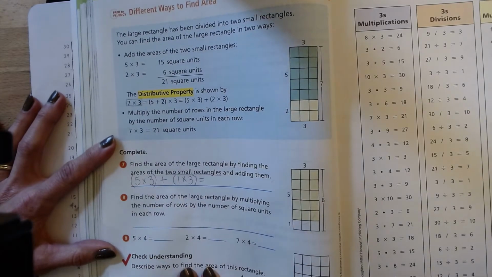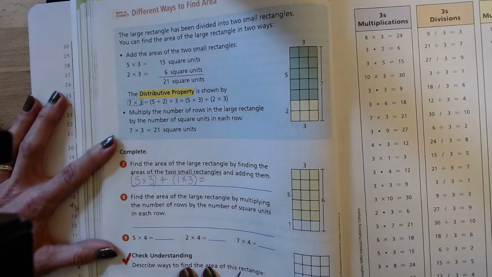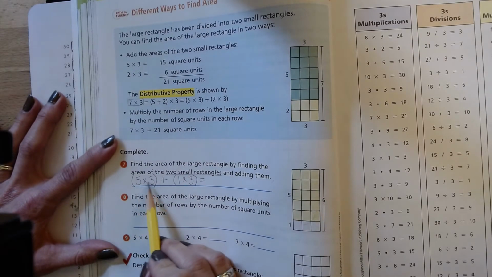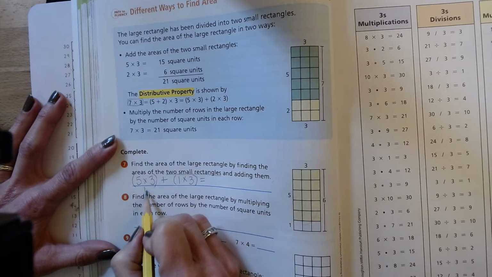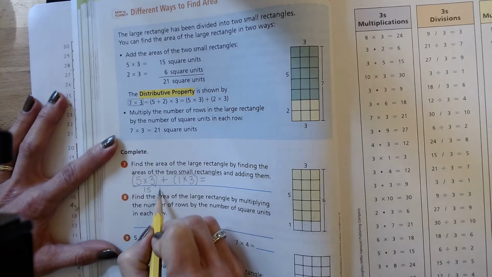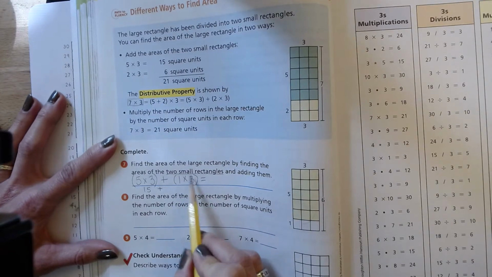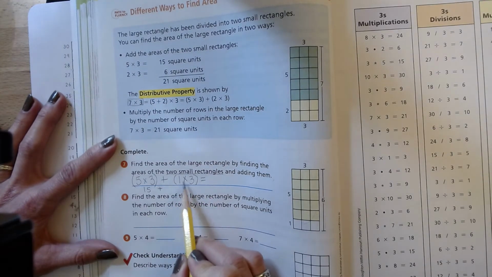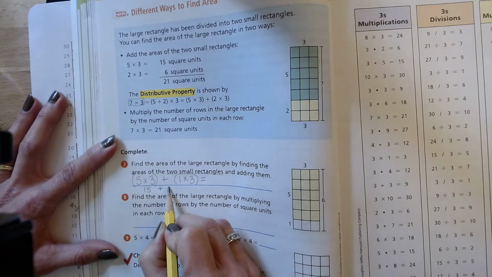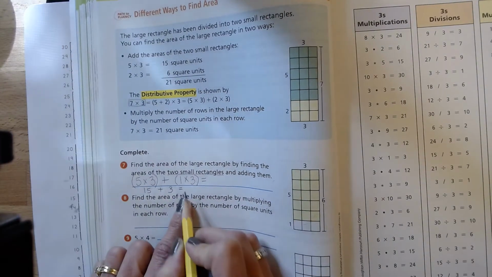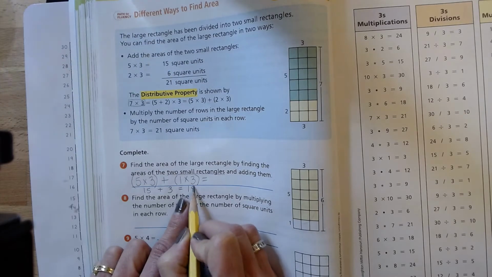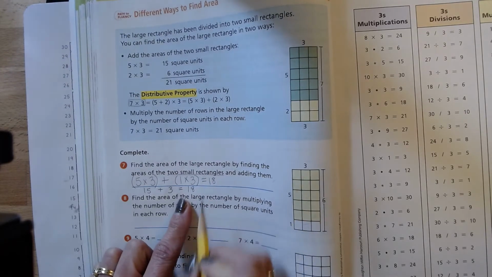Okay, so we're going to try to figure that out. I know that 5 times 3 is 15. I'll write that down here. And I'm going to add that product to this area. 1 times 3, that's just 3. When I add those together, I'm going to get 18. So I'm going to put 18 up here as well.